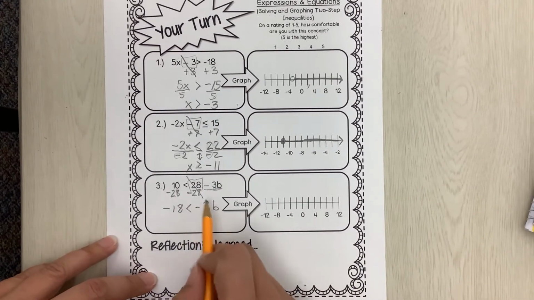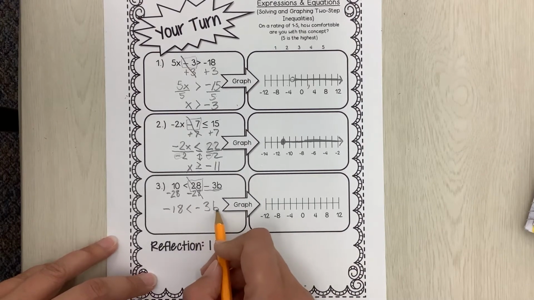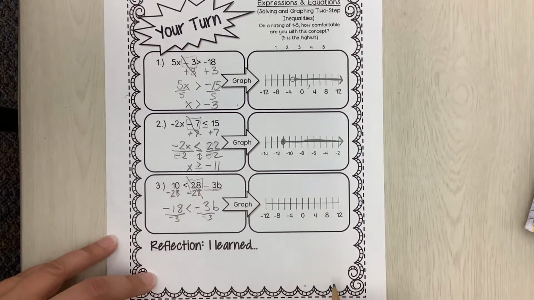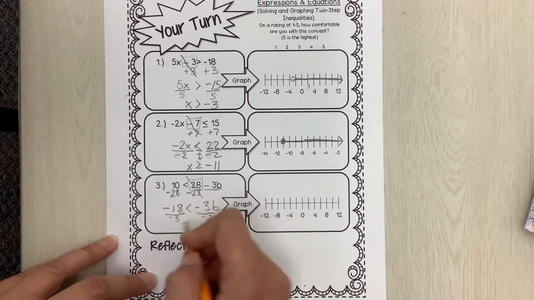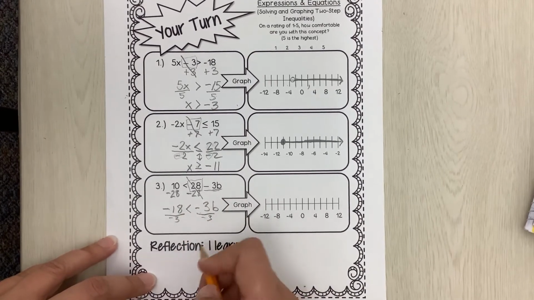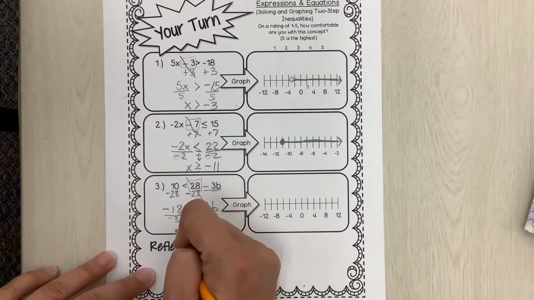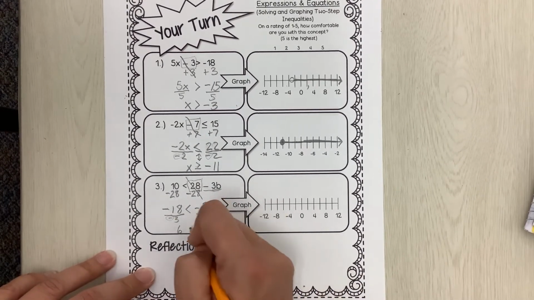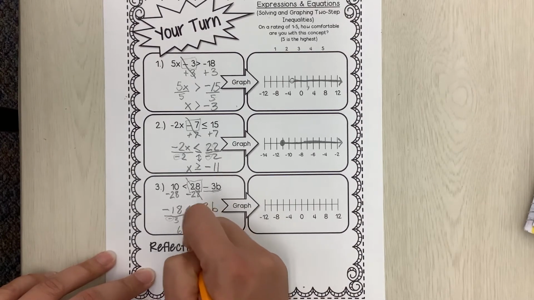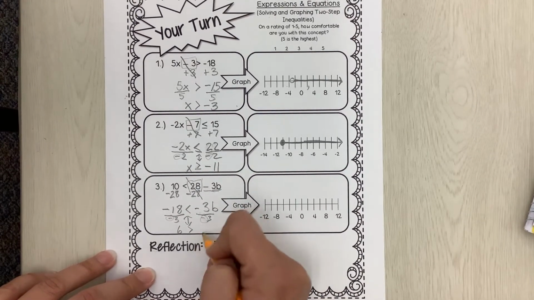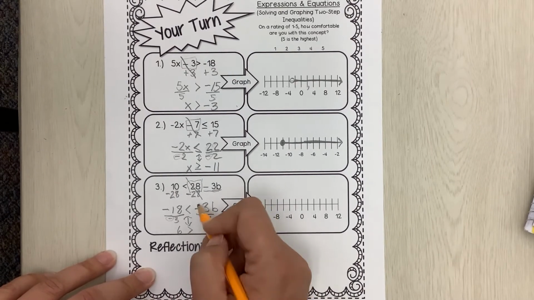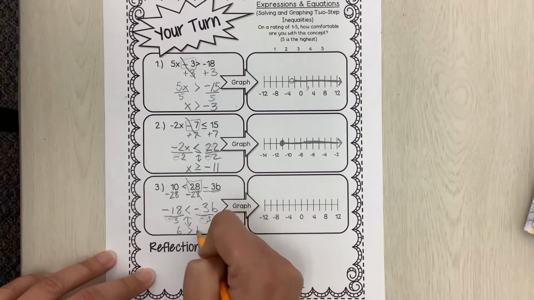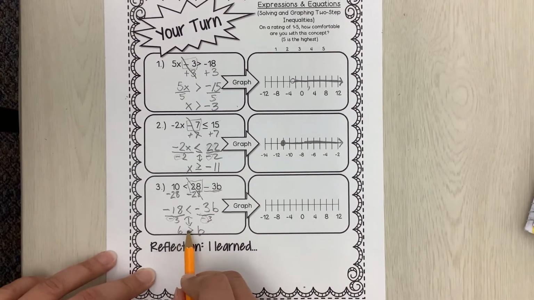All right, so now I got to get rid of this negative 3. Right now it's negative 3 times b. So I'm going to divide by negative 3 on both sides. Negative divided by a negative means it's positive, and 18 divided by 3, hopefully if you count by 3s, you know that it would be 6 times. Because I'm dividing by a negative, my symbol is going to change to a greater than. And then negative 3 divided by negative 3 is a positive 1, so all that's left is b. So 6 is greater than b.